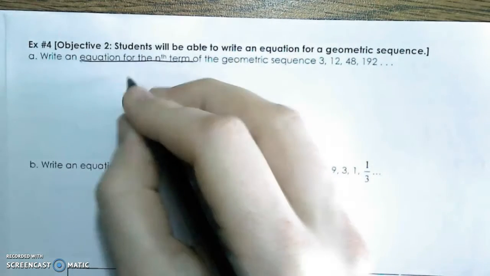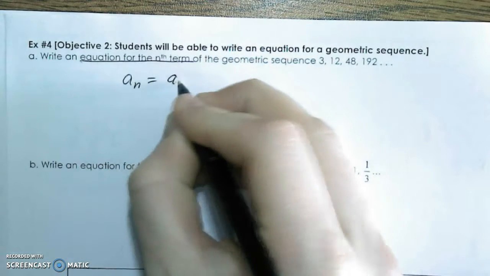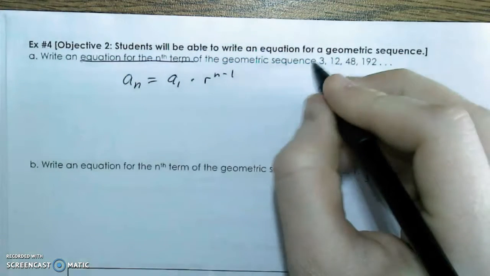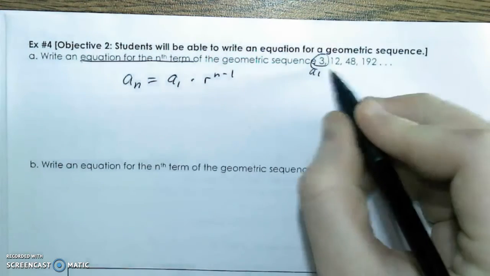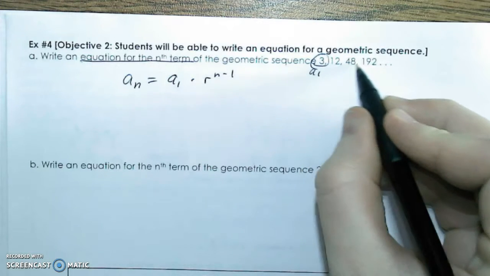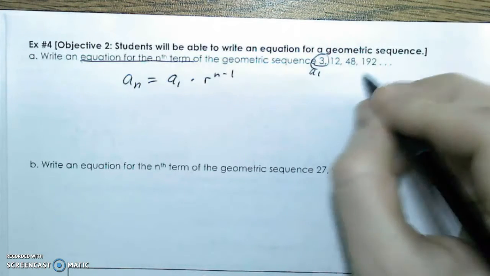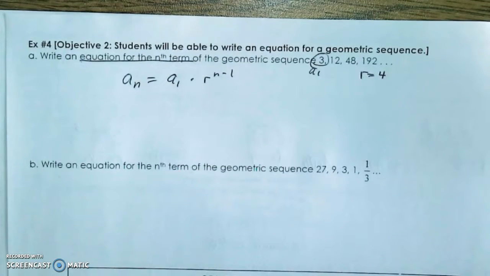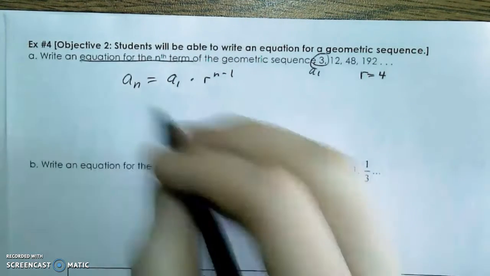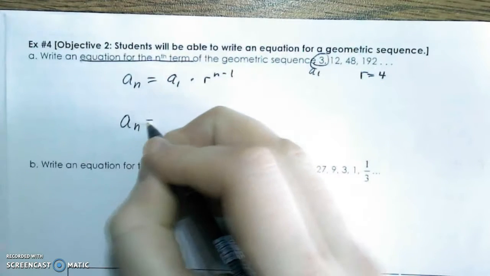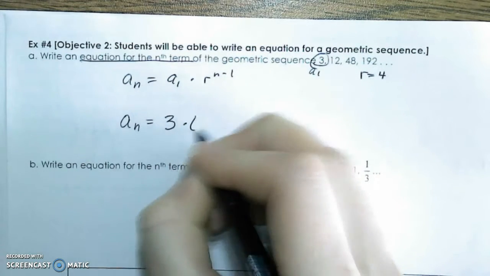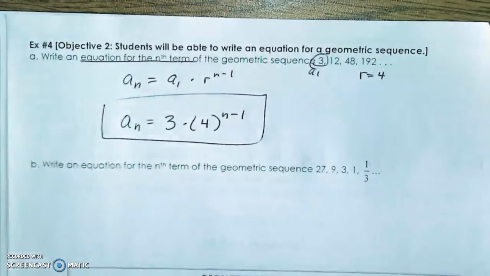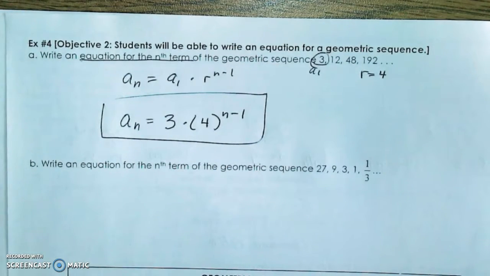So remember, the equation is a sub n equals a sub 1 times r to the n minus 1. So we have a sub 1. You can look and see what are you multiplying by each time. It looks like we're multiplying by 4, so we have an r of 4, and that's all you need is a1 and r. And so the nth term would be 3 times 4 to the n minus 1. And there is no way to simplify that any further, so you would just leave it as that.